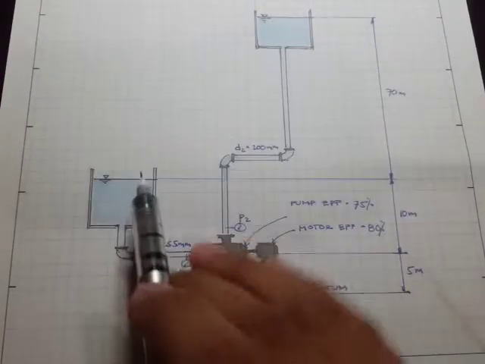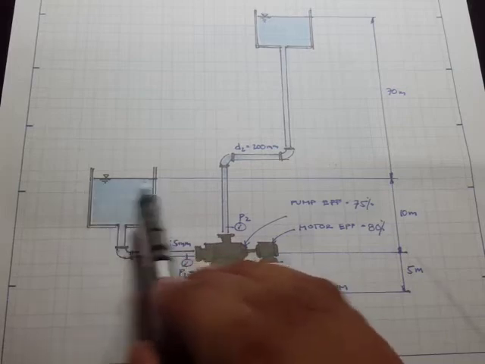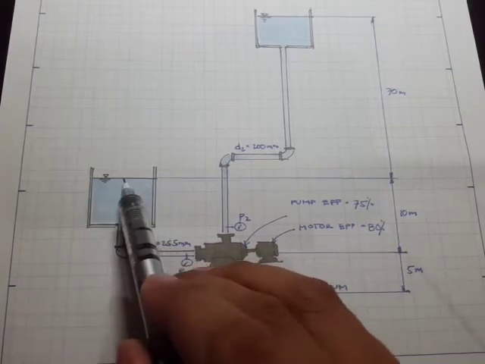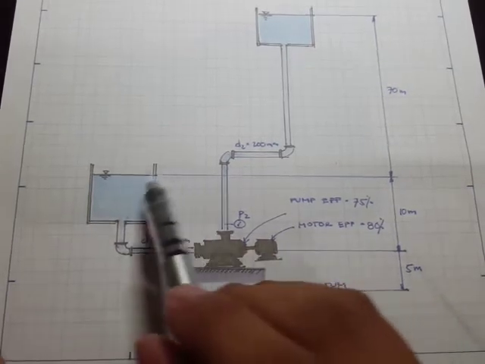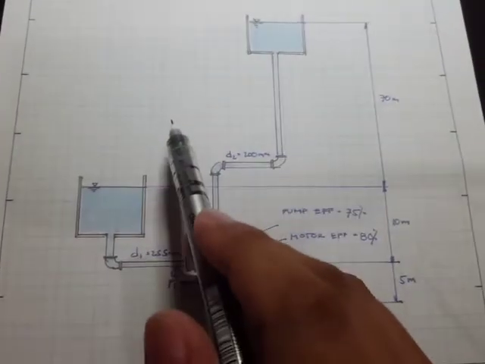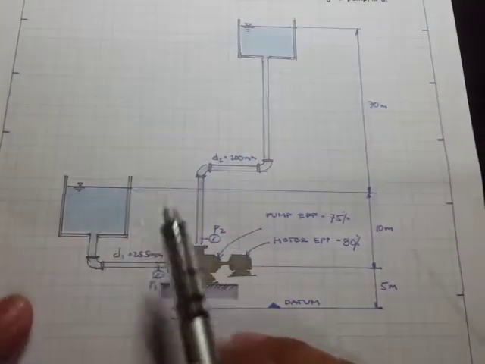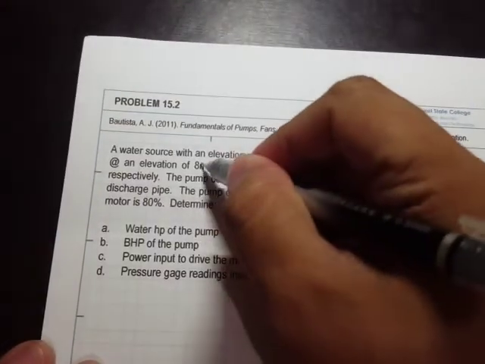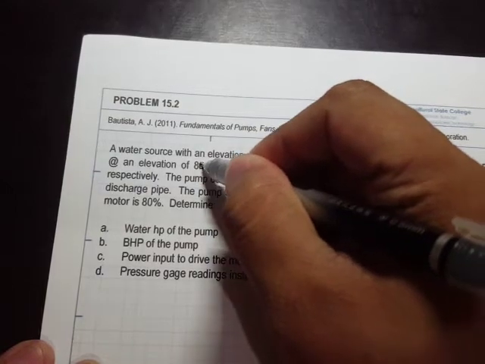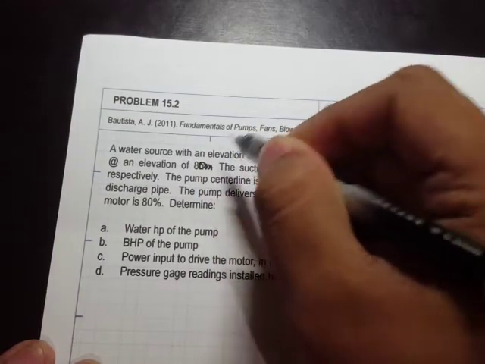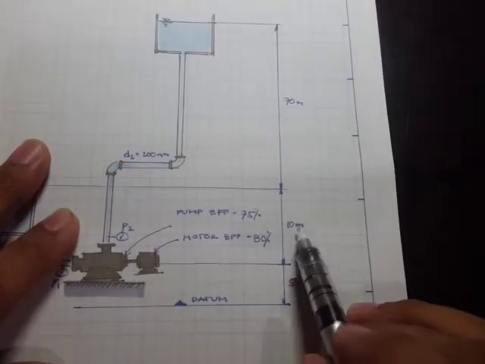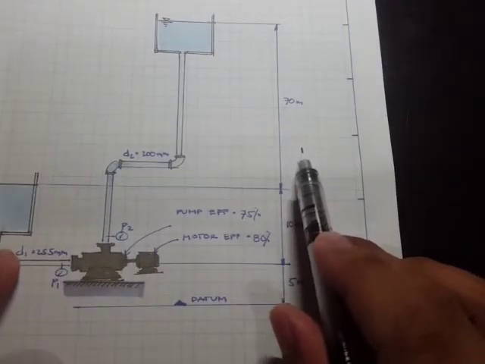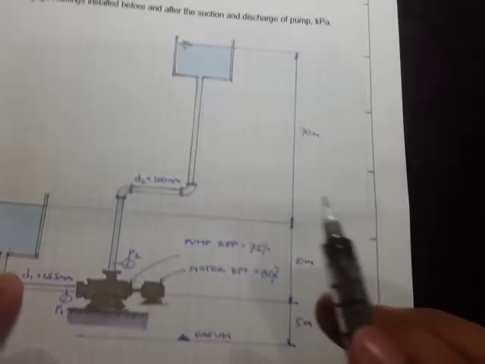Take note, for now we'll use the subscripts A and B for this level. I think this should be 80 meters. Just take note, this must be 80 meters because we have 10 plus 70, so that's going to be 80 meters.